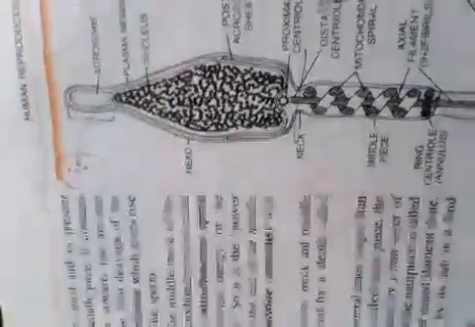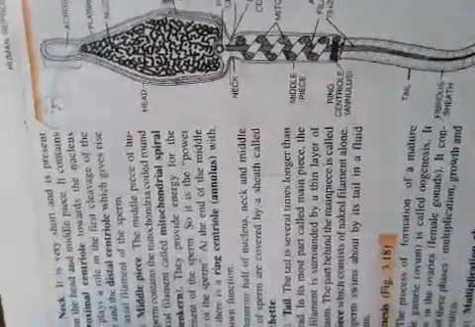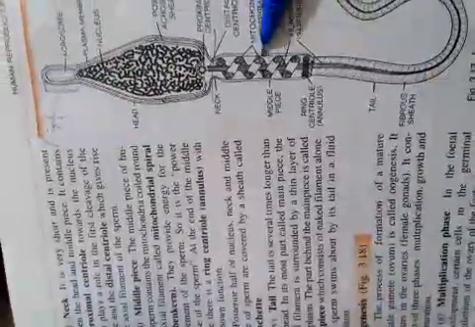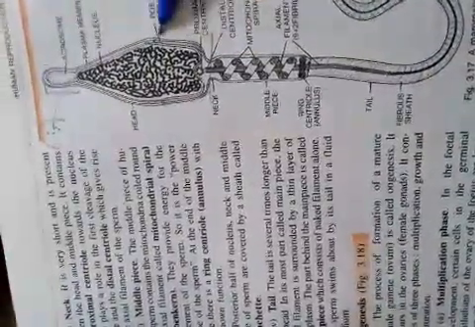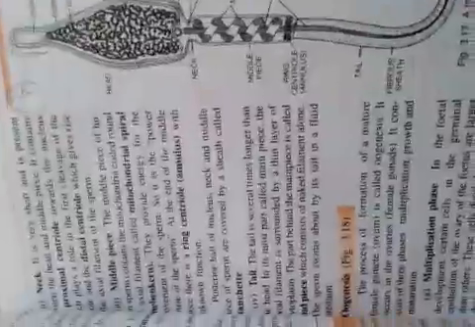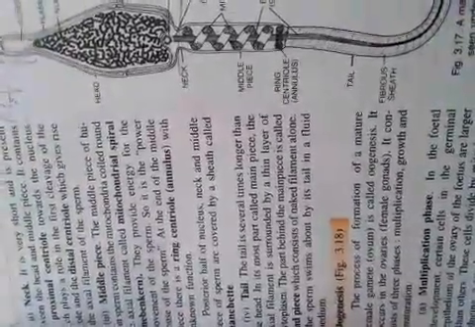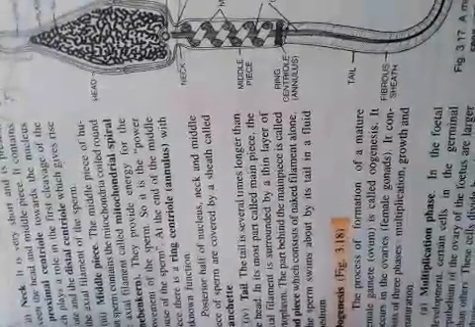As you have observed, half of the nucleus, then the neck and then the middle piece are surrounded by a sheath or covering that is said to be the Manschette's membrane. Next one is the tail. The tail is several times longer than the head.